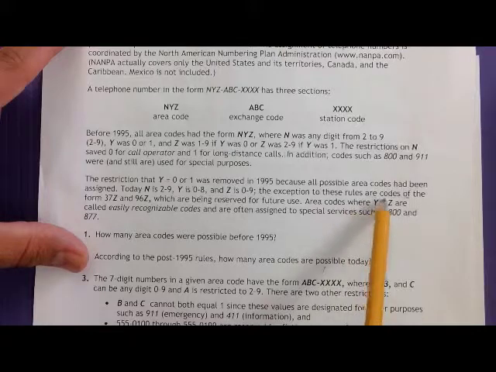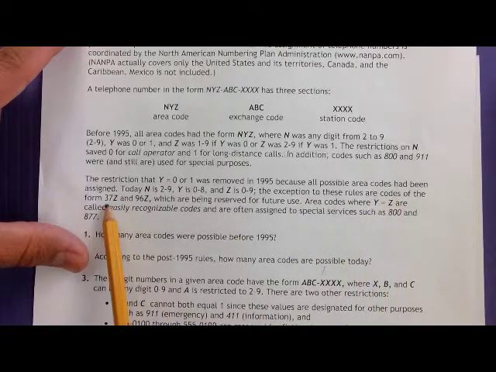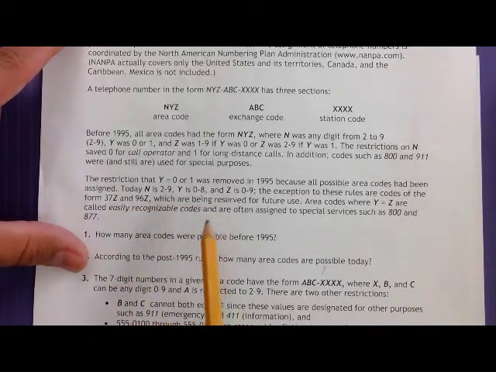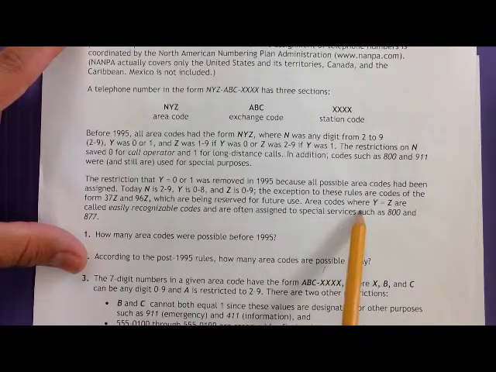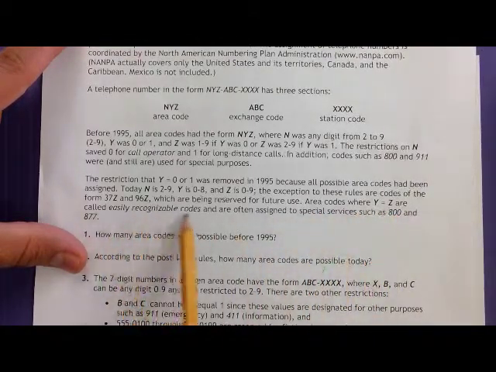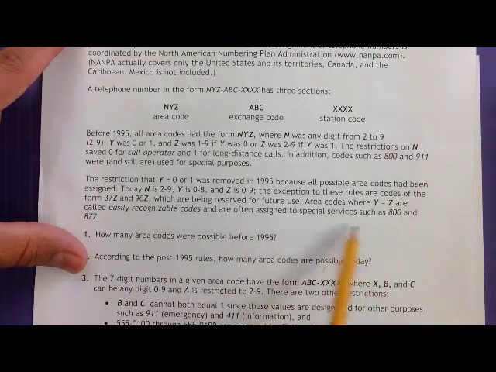With the exception of those rules, area codes of 37Z, meaning 37 and then Z, and 96Z are being reserved for future use. Area codes where Y is equal to 0 are easily recognized codes, often assigned special use. You don't need to worry about that. Those are not excluded because we do use them.